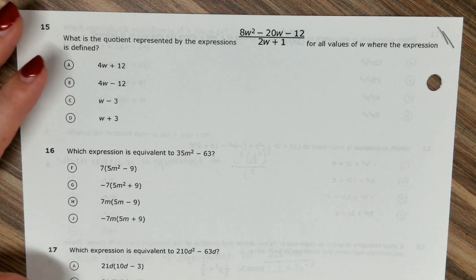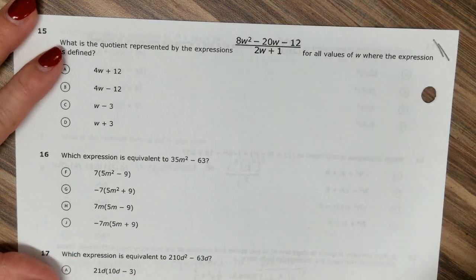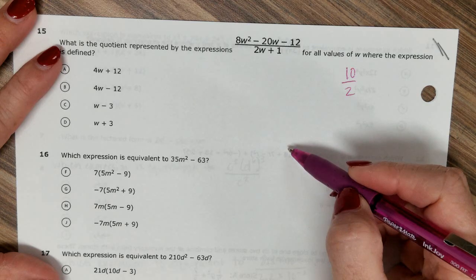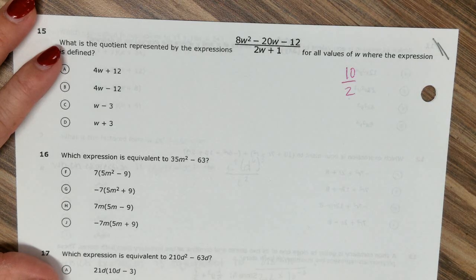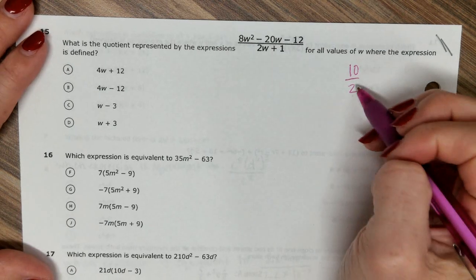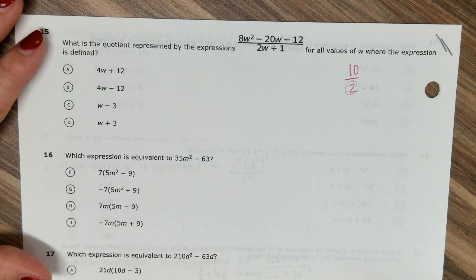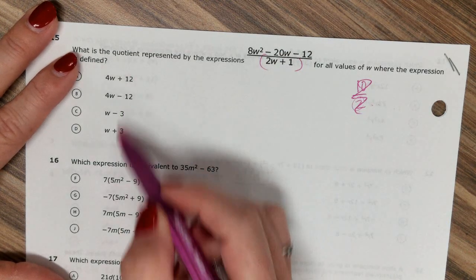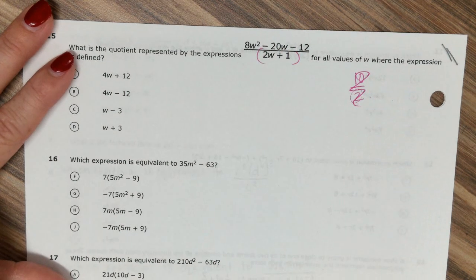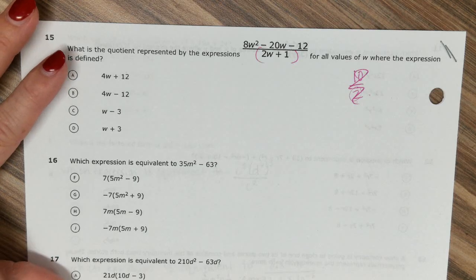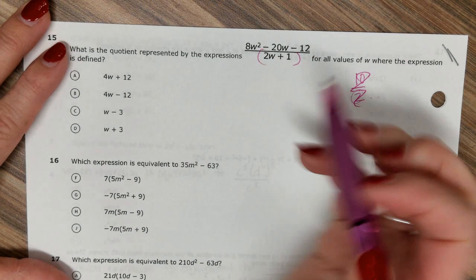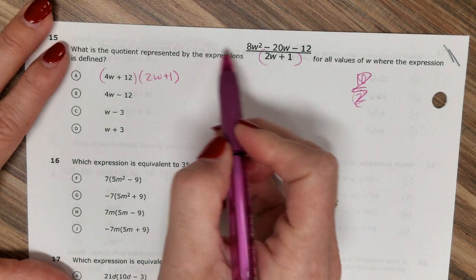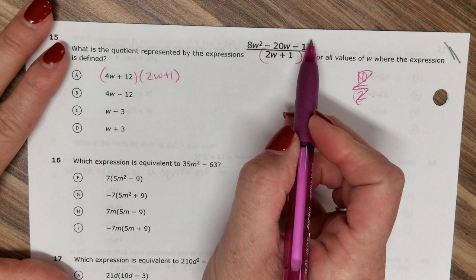Guys, if I said, like, pretend that's not the problem. If I said 10 over 2 and I said, what's the answer? Wouldn't you say 2 times what is 10? Right? But wouldn't you say the bottom number times something would give you 10? Are y'all with me? So wouldn't we say this bottom times one of these would give us that? Does that make sense? So you basically had to say, okay, if I have 2w plus 1 and I multiply it by this, and I FOIL it, would it give me that answer? So let's do it.